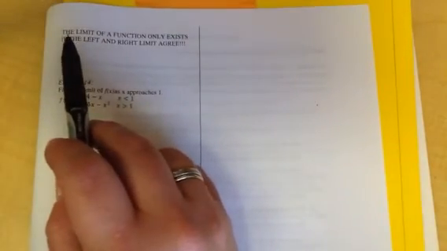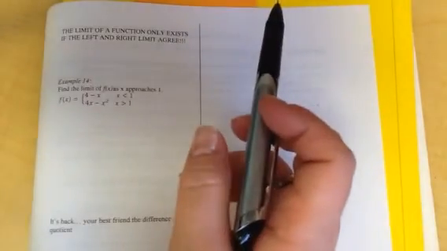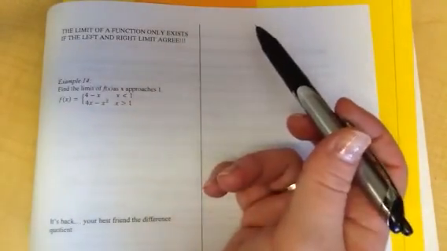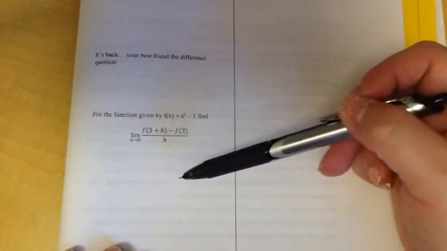Okay, so you need to make sure that you know that the limit of a function only exists if the left and the right agree, which means the overall function only has a limit if the left and the right agree. So now you need to stop the video and try this problem, and then go back to Edmodo and watch the next video that has the 2 answers on it.